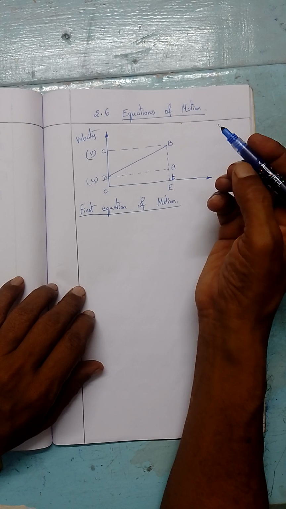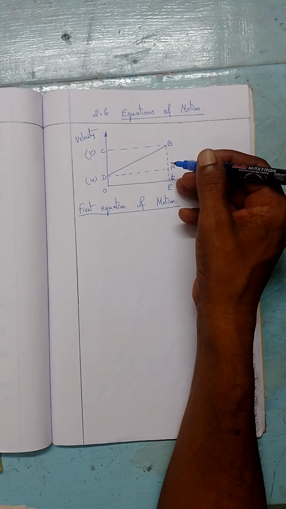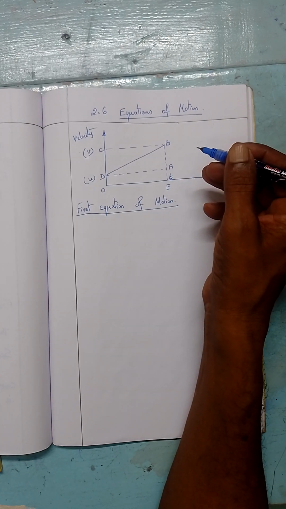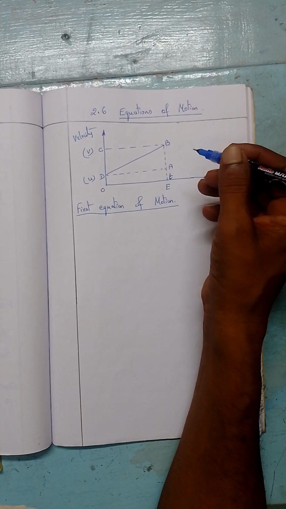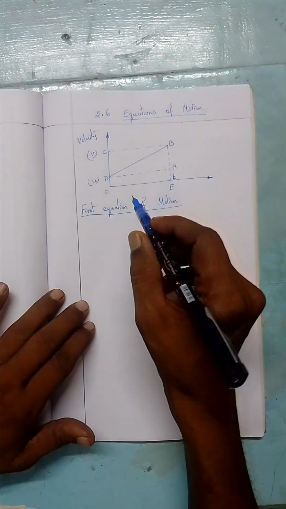Equations of motion. In this topic we are going to derive the basic formulas for the equations of motion, that is, the first equation of motion, the second equation of motion and the third equation of motion.